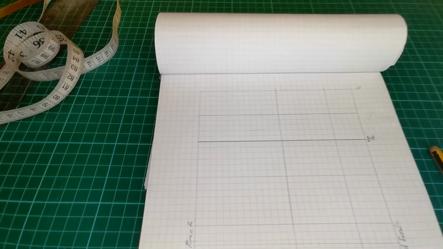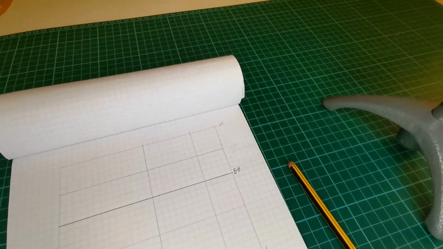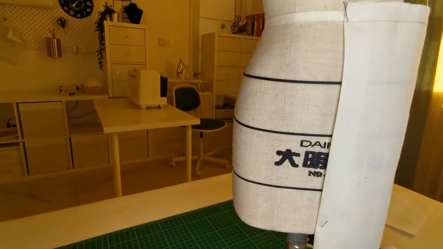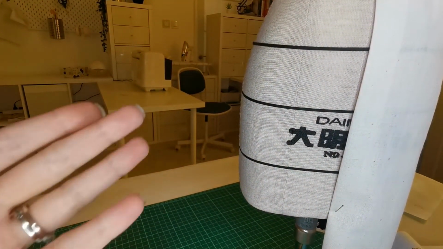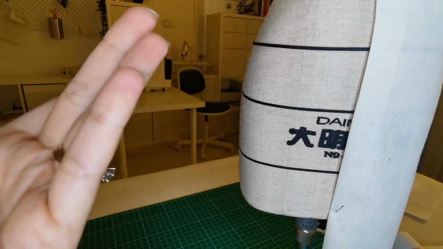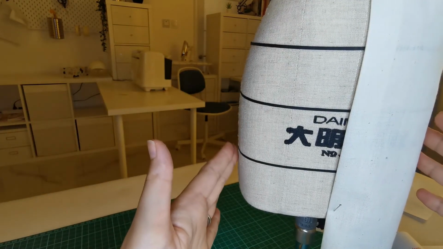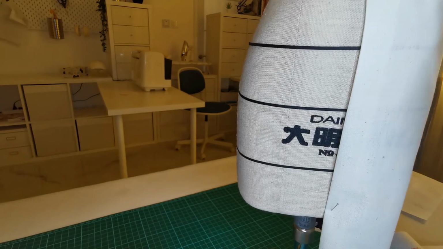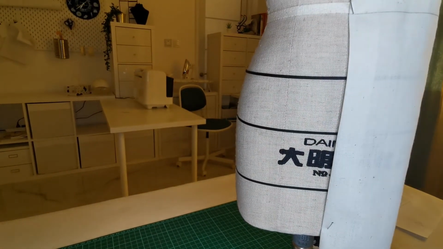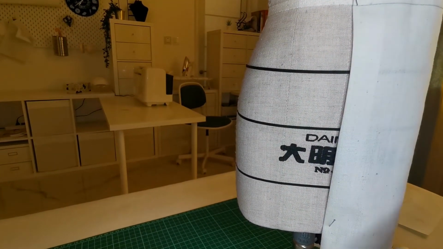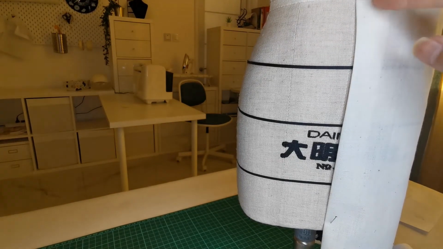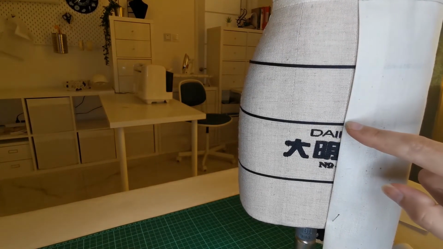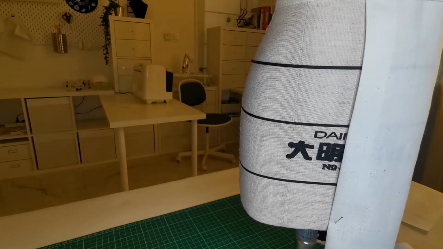Step 5, defining the small hip circumference level. Where shall I put the small hip circumference level? Shall I place it here, there? Where should I place it? As I told you earlier in my previous video, the small hip is always located midway between the waist and the big hip circumference.